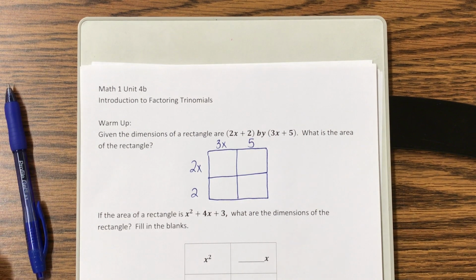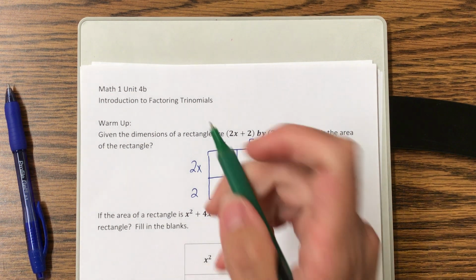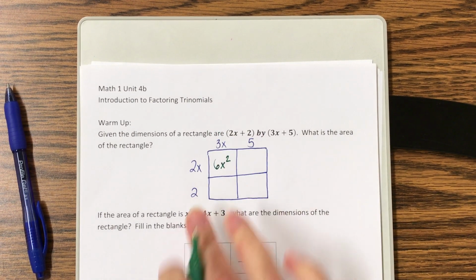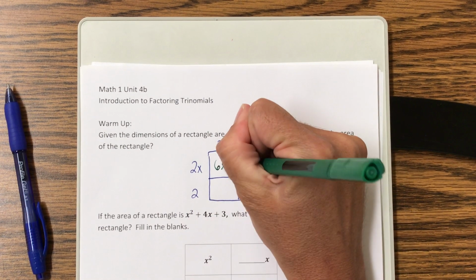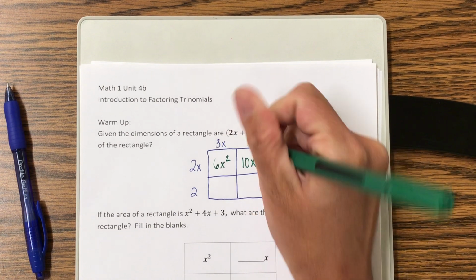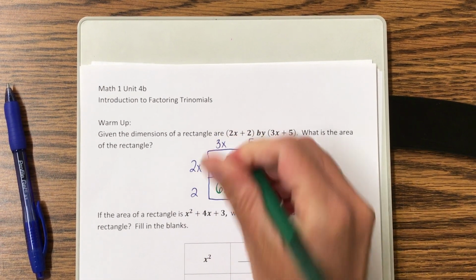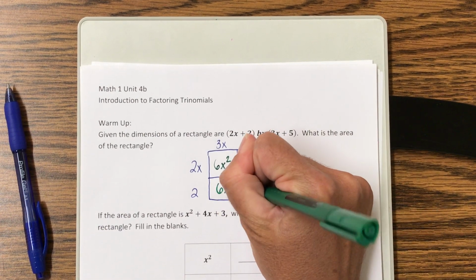And so I'm going to find the area of each individual box. So the first one, 2x times 3x, has an area of 6x squared. 2x times 5 is 10x, and 2 times 3x is 6x. Then 2 times 5 is 10.